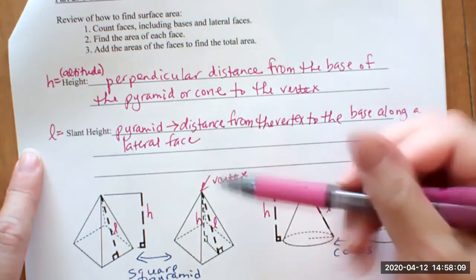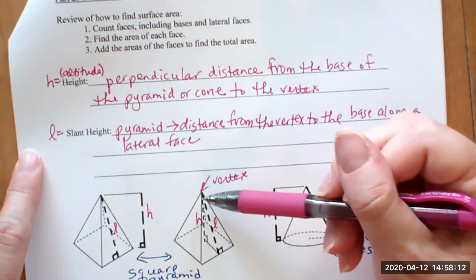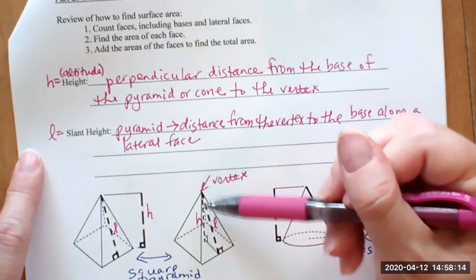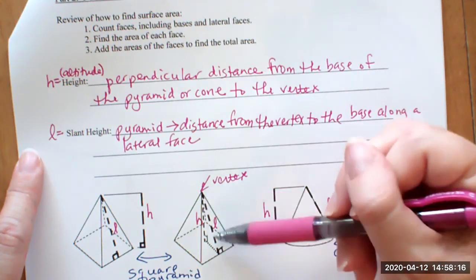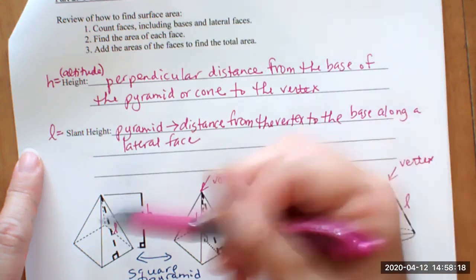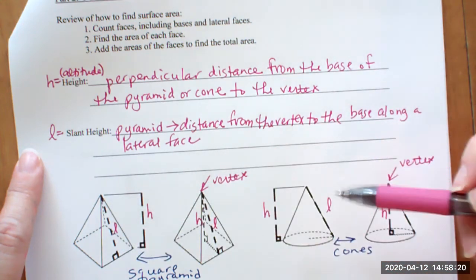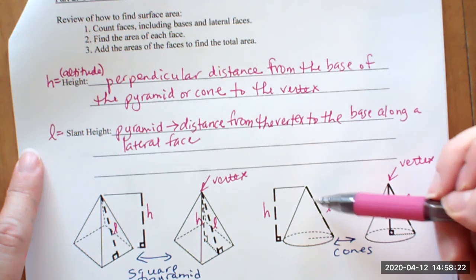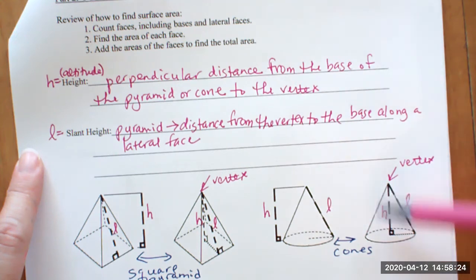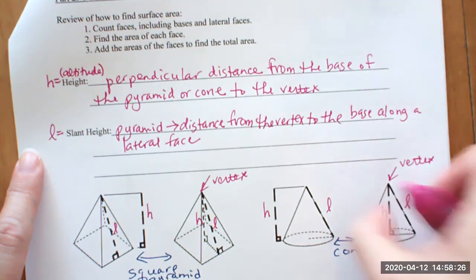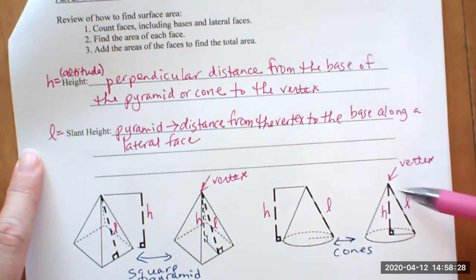So you notice a pyramid is formed by polygons. Each of those polygons is a face, right? So on a cone, we have the outer edge of the cone that we can touch. That's a lateral area, but I'm not going to call it a face.